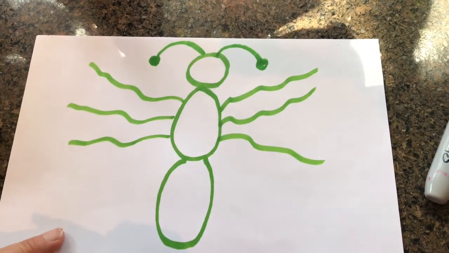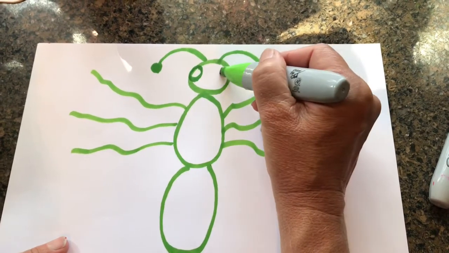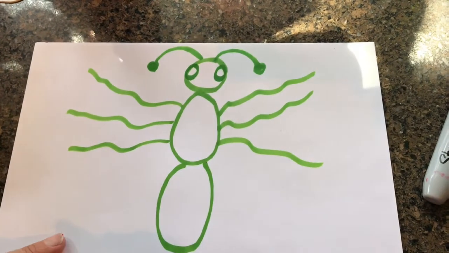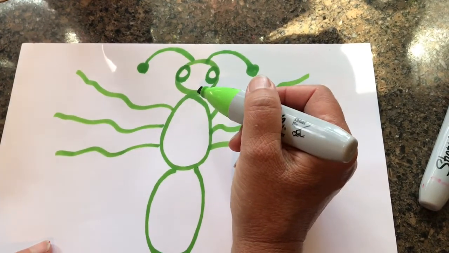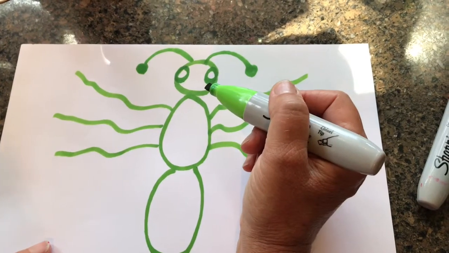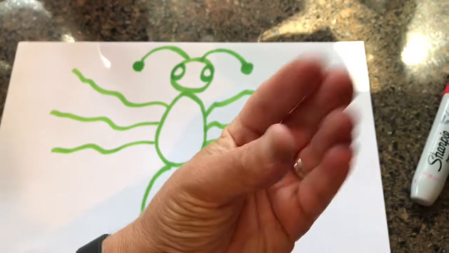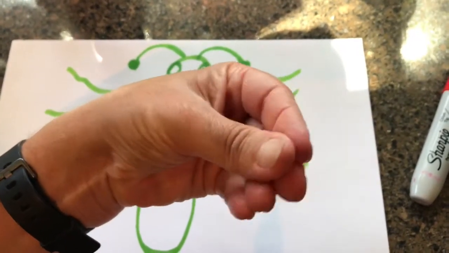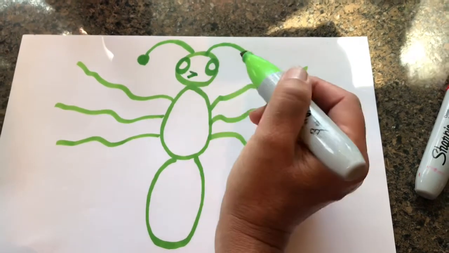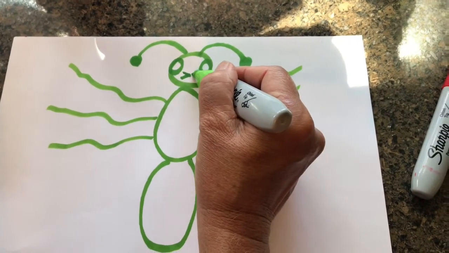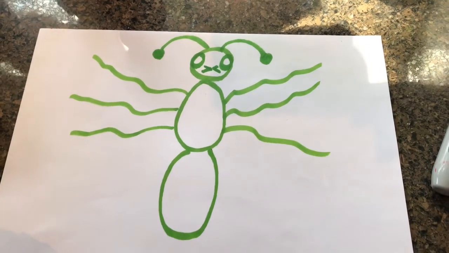Okay, insects have big eyes. Big eyes, look at that. That is a very big eye. All right, and insects also have a mouth that's called a mandible. And instead of opening and closing this way, like your mouth does, it's sideways like this. So we're going to make diagonal, diagonal, and then a diagonal, diagonal for the mouth. All right, here we have an insect.